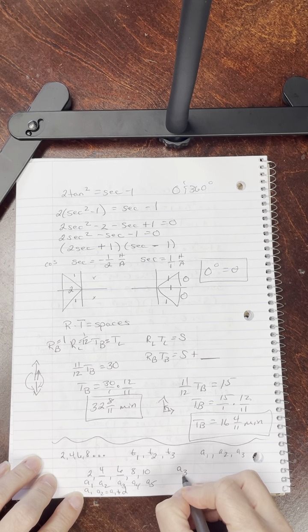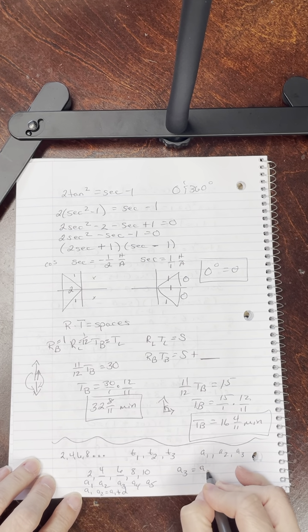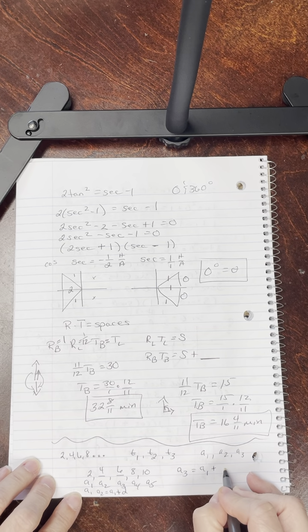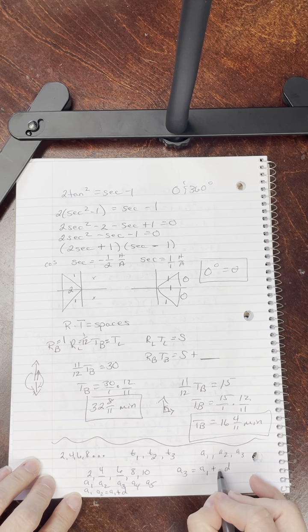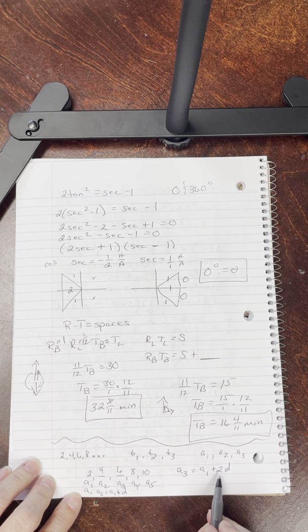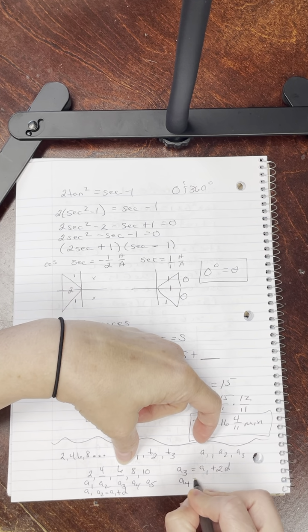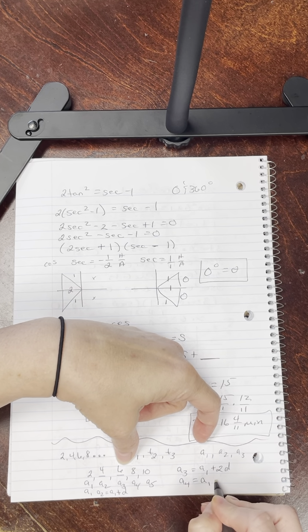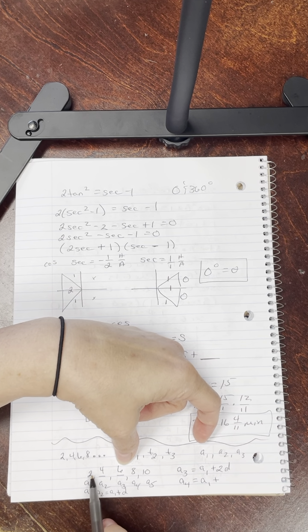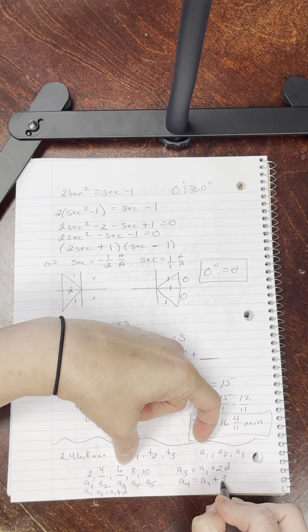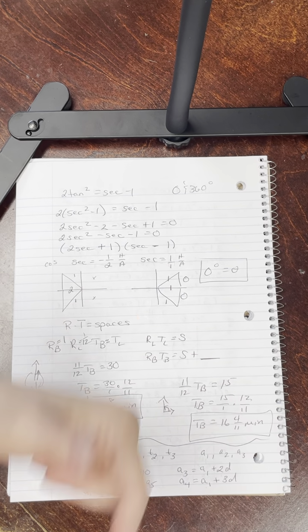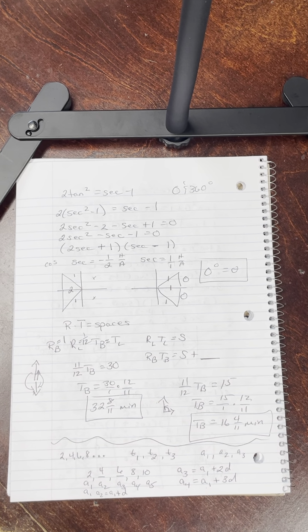Okay, what about A sub 3? Well, it's A sub 1, which is the 2 plus, and then how many times am I using the common difference? 2 times, because 2 times 2 is 4, plus the 2 makes the 6 for A sub 3. Let's just make sure you're understanding the pattern. A sub 1 would be, and then how many times am I adding the difference? 1, 2, 3 times. So 3D, that would be 6, plus 2 is the 8 for A sub 4. So you see how it's working mathematically.